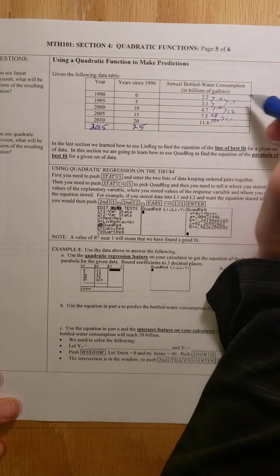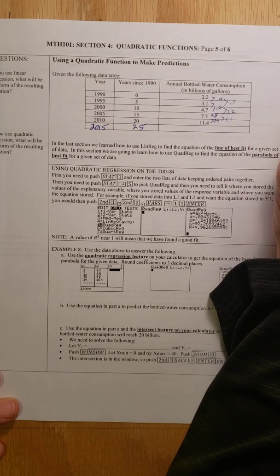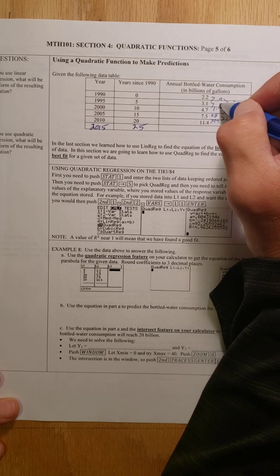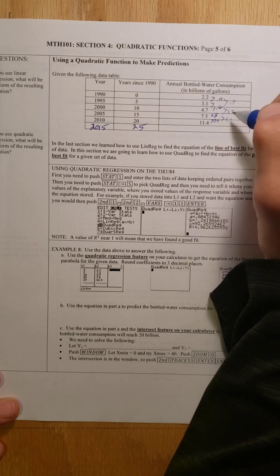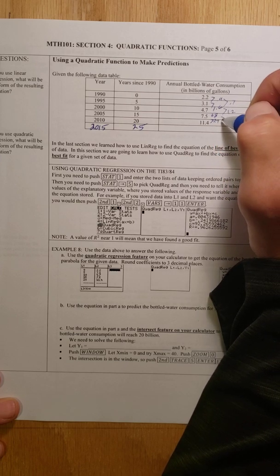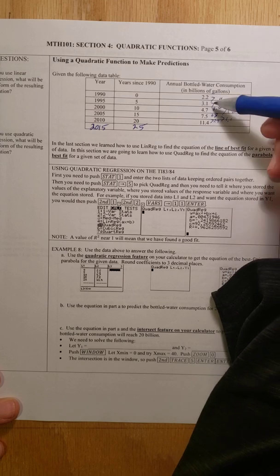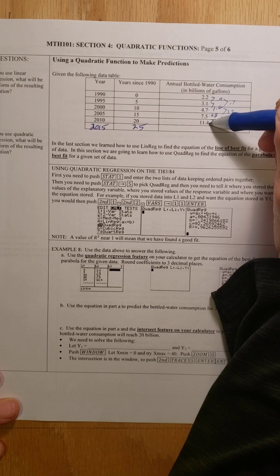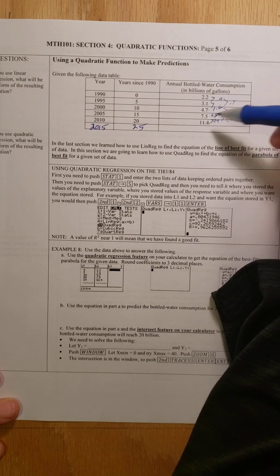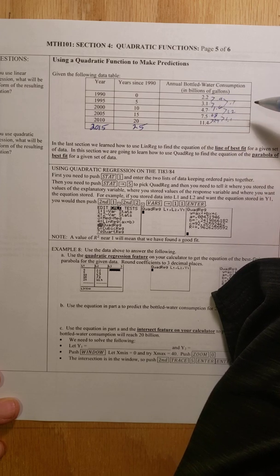I think that was supposed to be a 4.2, because then that would have made that by 11, and that would have made that by 13. Okay, let me see what 2.2, 3.1, 4.7, 7.5, 11.6. Okay, so I don't think it fits. So it's not exactly quadratic.